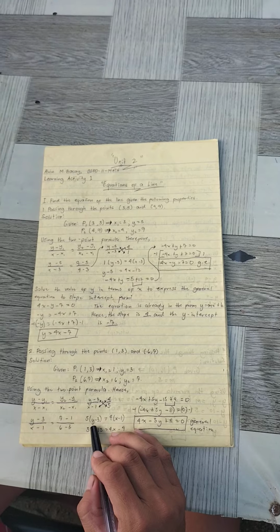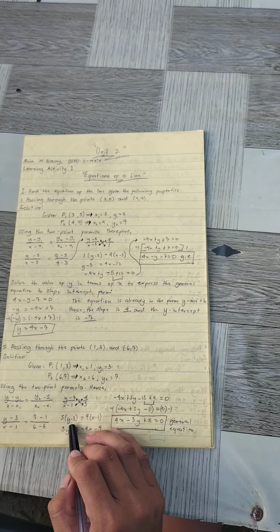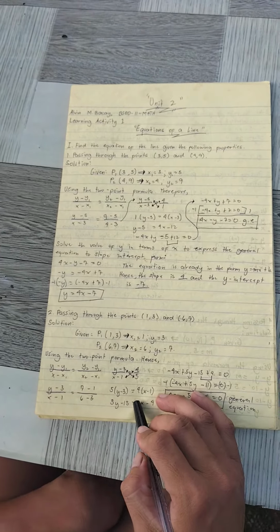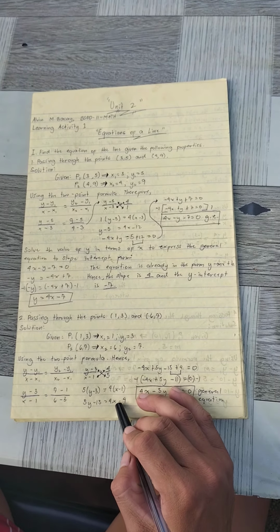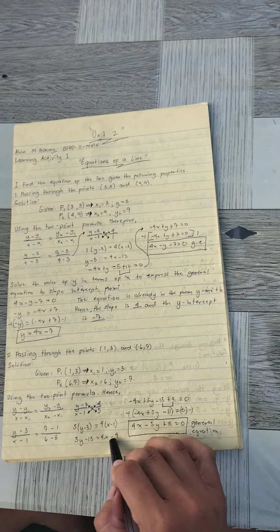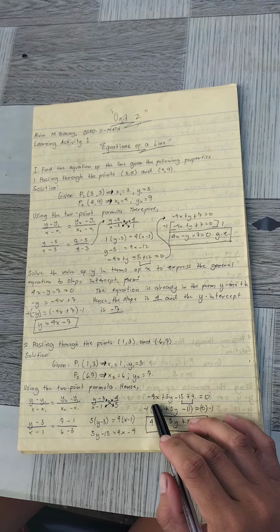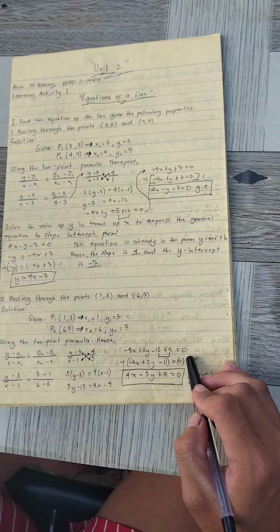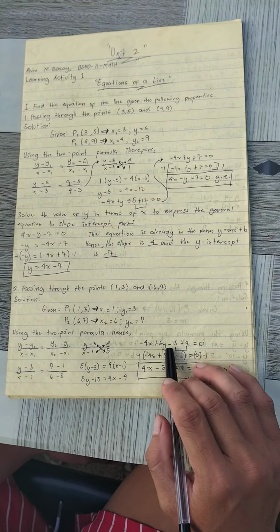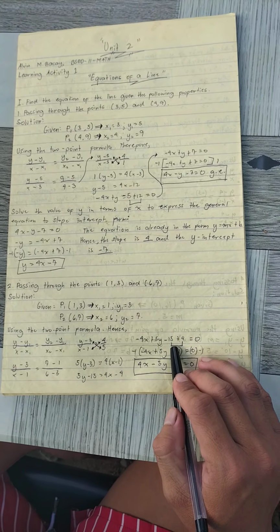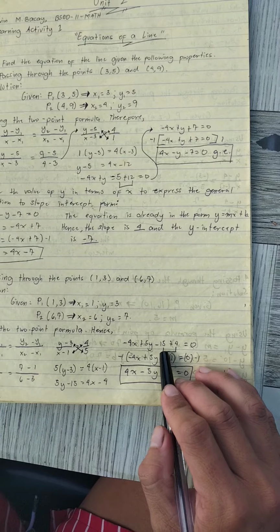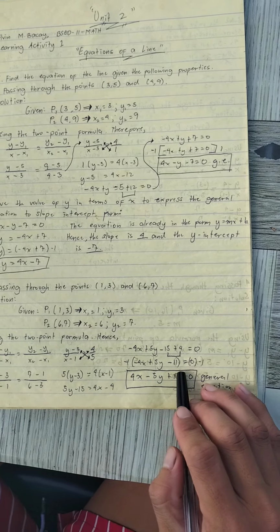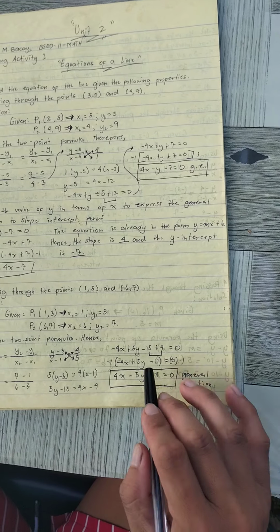Therefore, 5 times y is equal to 5y, and 5 times negative 3 is equal to negative 15, is equal to 4 times x, which is 4x, and 4 times negative 1 is equal to negative 4. Negative 4x plus 5y, negative 15 plus 4 is equal to 0. So, we have to add: negative 15 plus 4 is equal to negative 11.